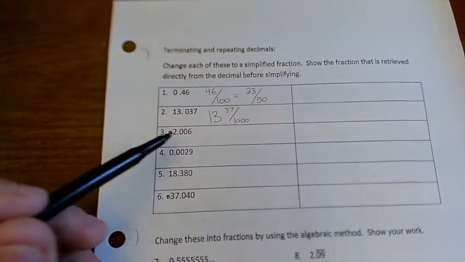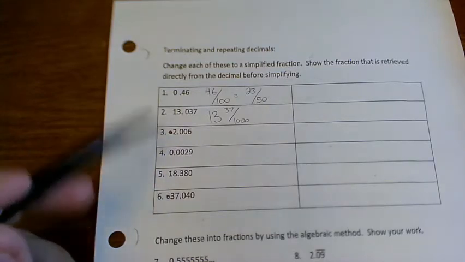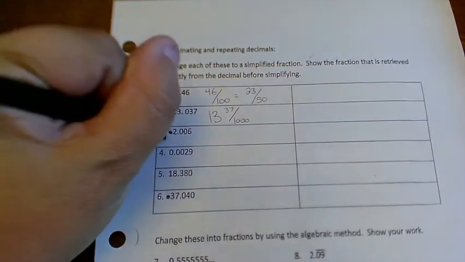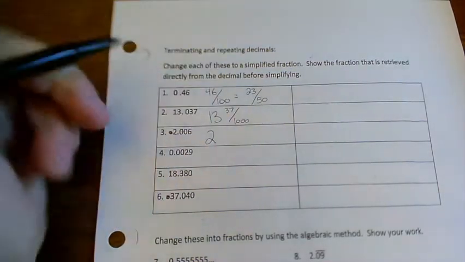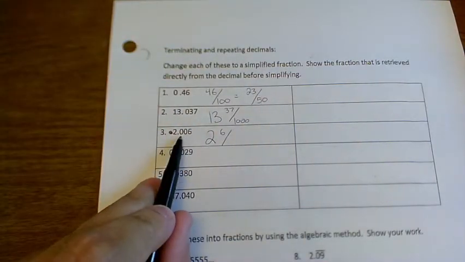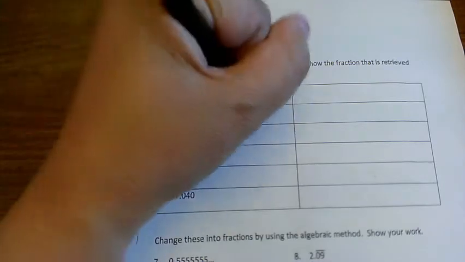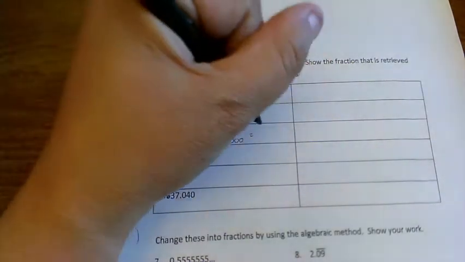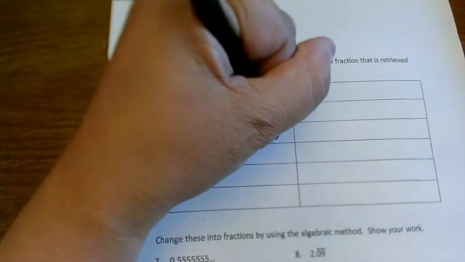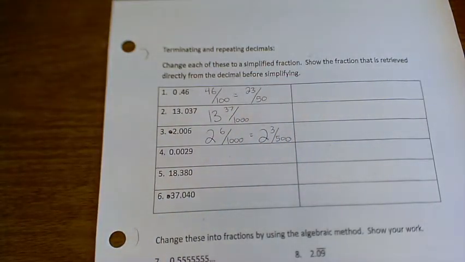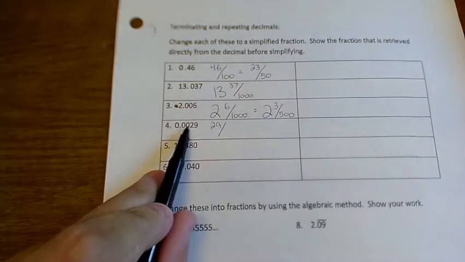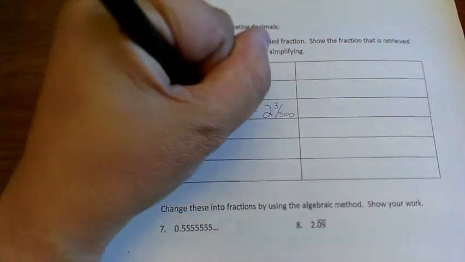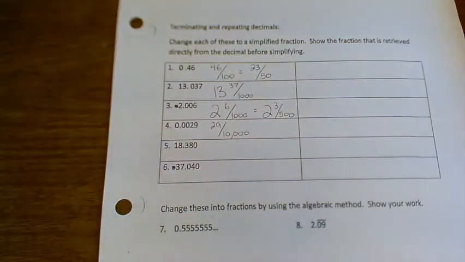Number 3. You'll notice that I've scribbled out the negative signs, so we're not going to worry about negatives. We've never talked about negative numbers before. So 2.006 would be 2, and then you would have 6 thousandths. That would reduce if you took a 2 out, so that would be 3 500ths. I think that's as far as that one simplifies. Number 4, 29 ten-thousandths. That one is probably already simplified.